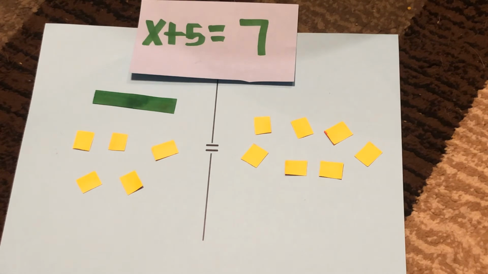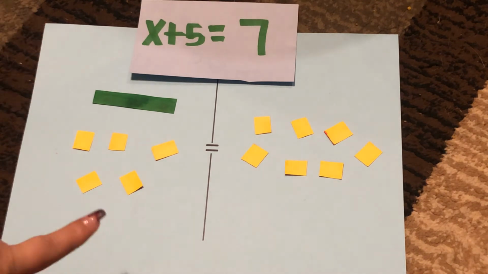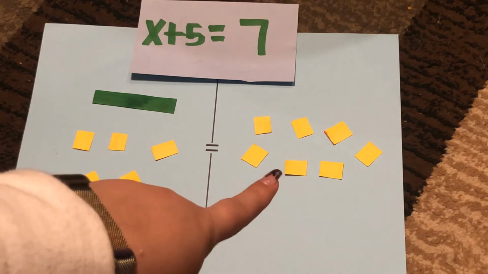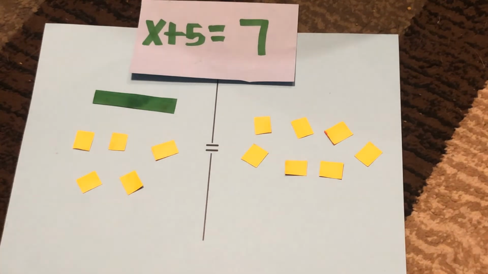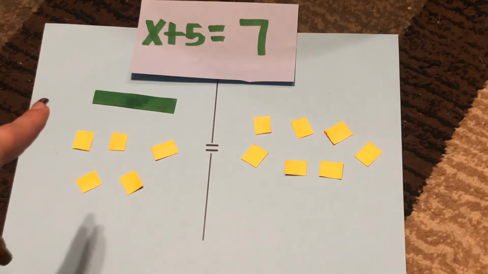Okay, so you see that you have an x, and then you have your 5 positive units and your 7 positive units. Now what you want to do is try to get that 5 over to the other side so that you can get that variable x by itself. And usually to do that, you have to do the opposite of what it's doing already in the equation. So you see that it's a positive 5.